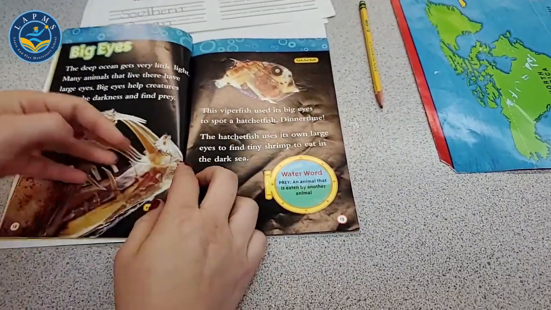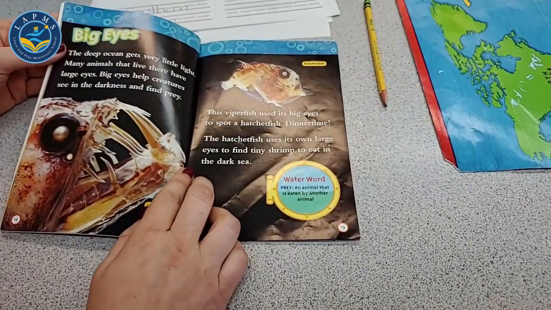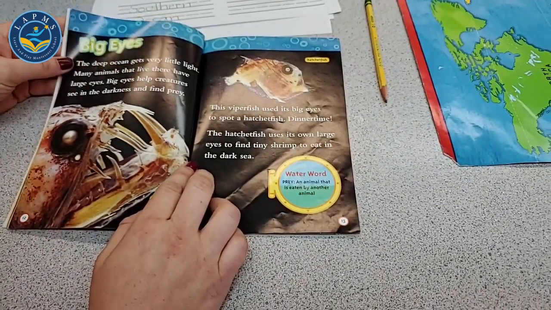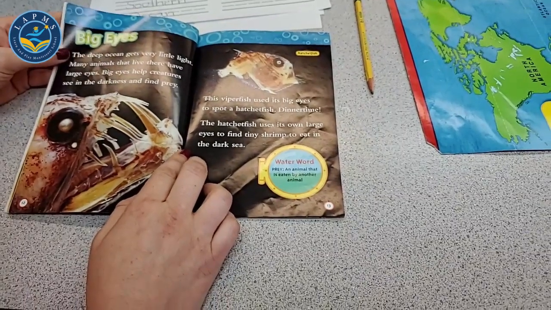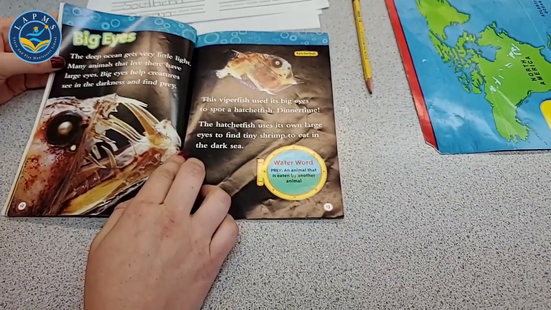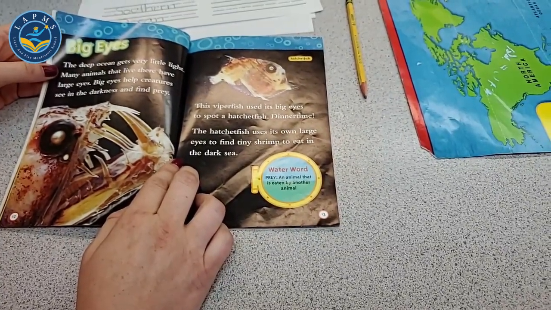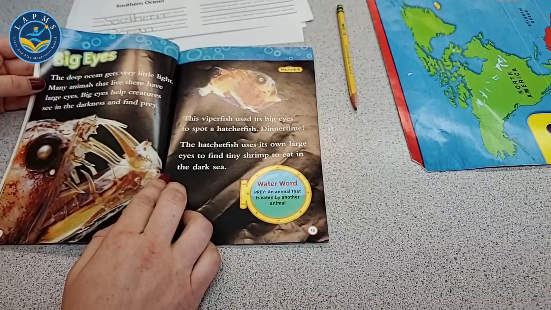So some of these sea creatures have really big eyes. The deep ocean gets very little light. Many animals that live there have large eyes. Big eyes help creatures see in the darkness and find prey.